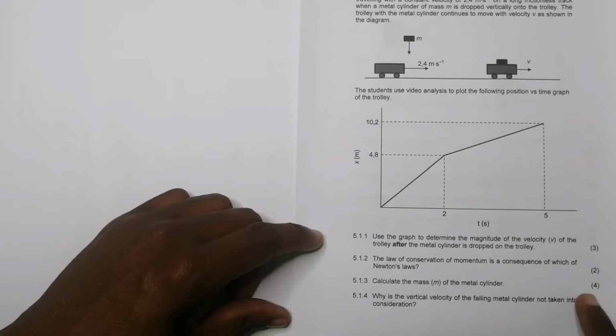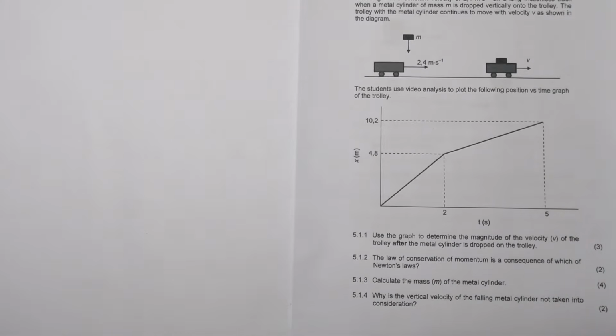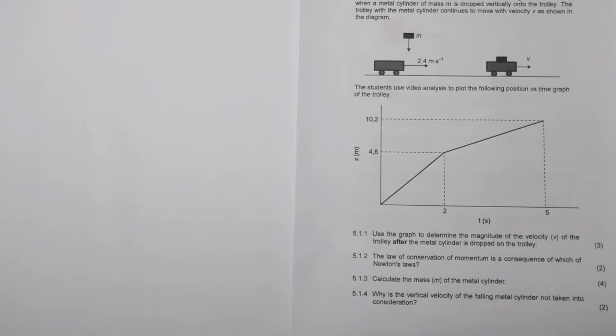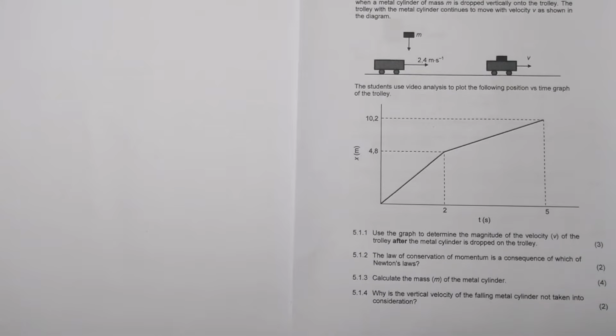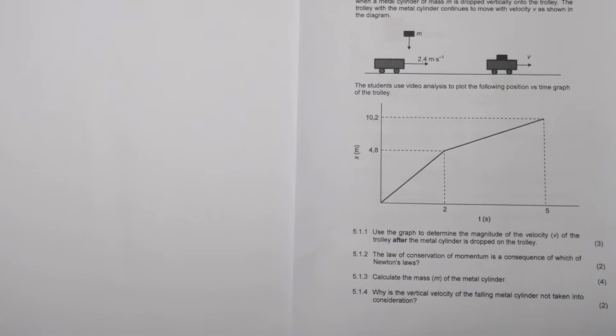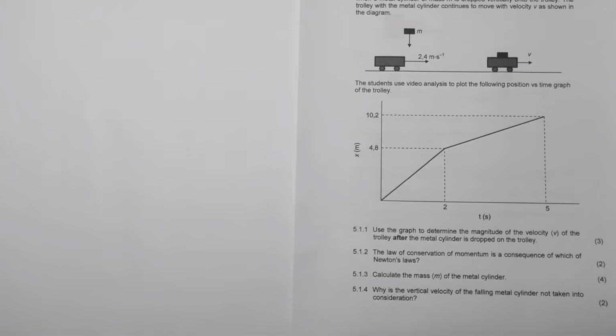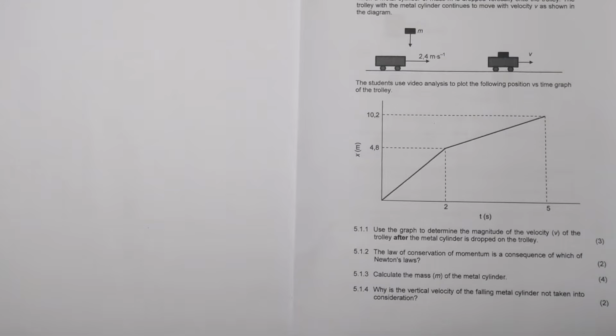If you don't mind, I'm just going to move this so that we can see the rest of the questions. They say use the graph to determine the magnitude of the velocity of the trolley after the metal cylinder is dropped on the trolley. Now, before I go into answering the question, we need to familiarize ourselves with what the position-time graph actually tells us.